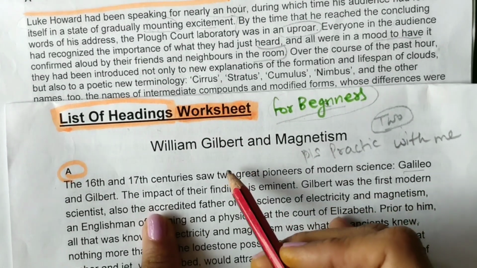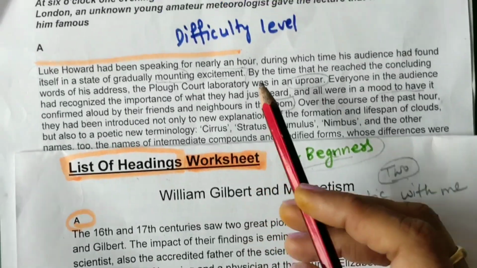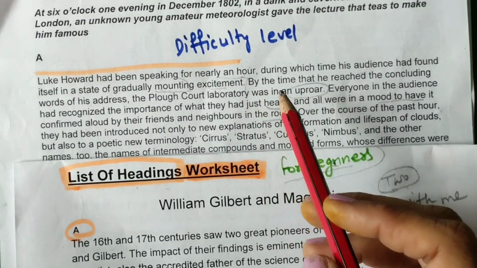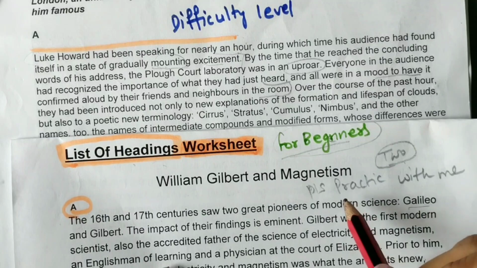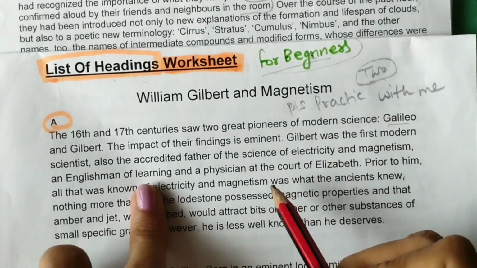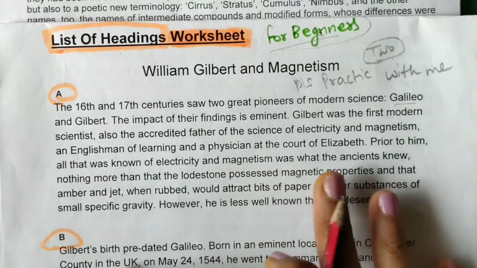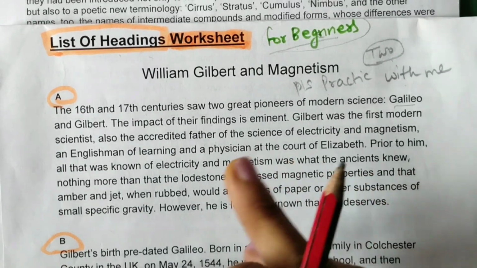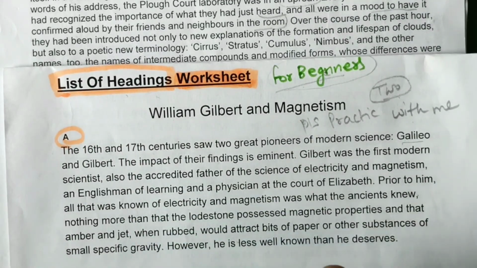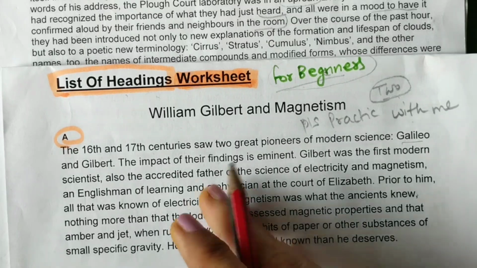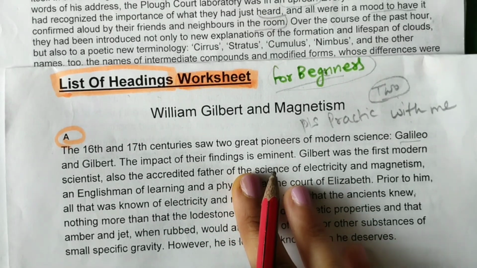First I will be doing this and then this. I request you to practice with me. I will be showing you the paragraph as well as the question statement. So what are the IELTS reading tips and tricks for solving list of headings? I will be telling you first, and then we will start the practice.